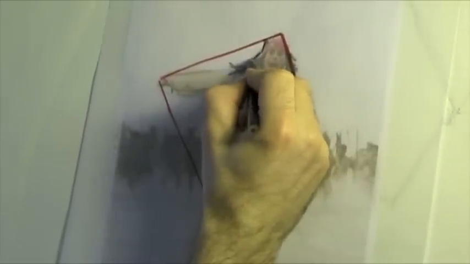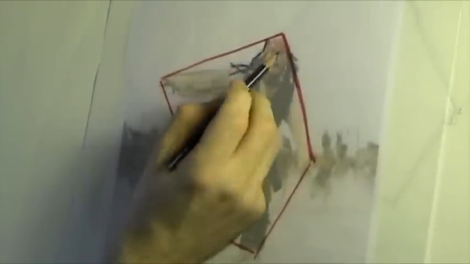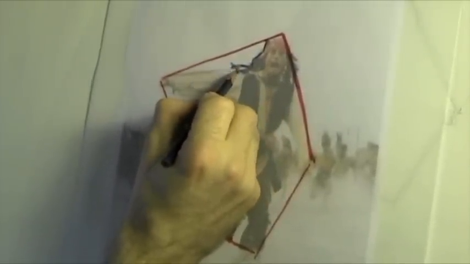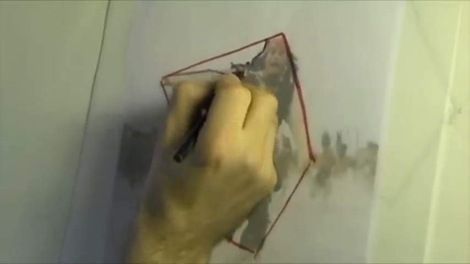And we use angles going from broad to narrow, simple to complex, because it helps us to focus and to put these angles in the right place. But essentially what we're doing is we're creating a contour with angles.